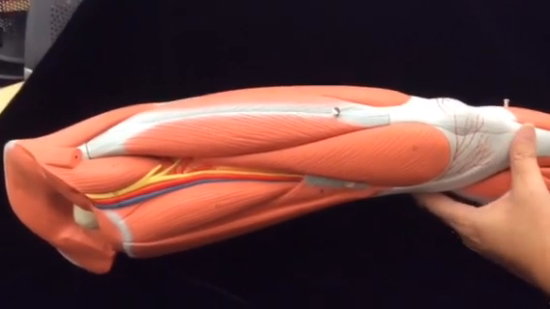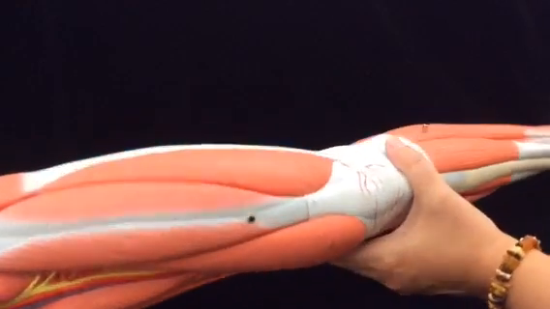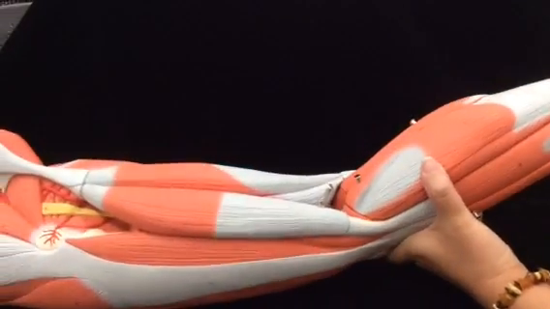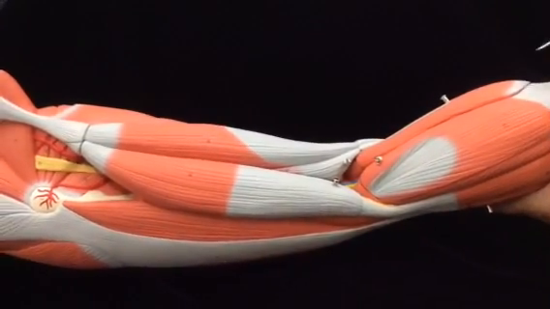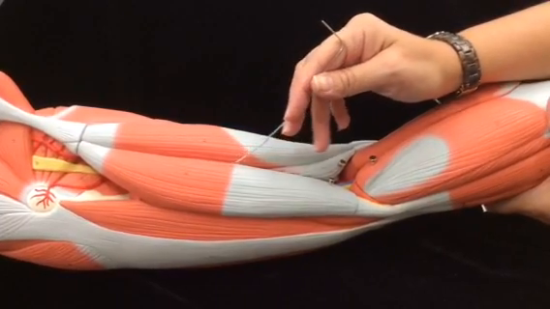in the iliac spine. The last few muscles that we need to talk about are going to be located posteriorly, and these are known as the hamstrings. We have 3 of them. First one is what we call the biceps femoris.